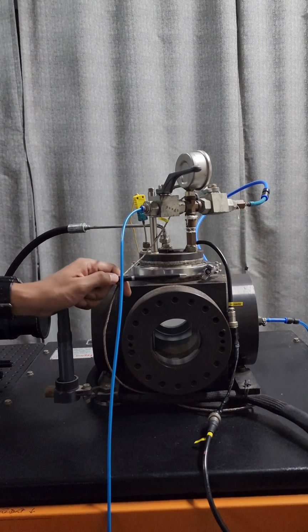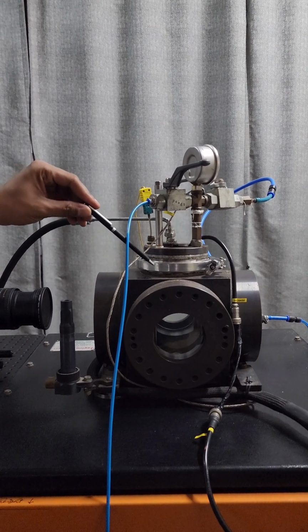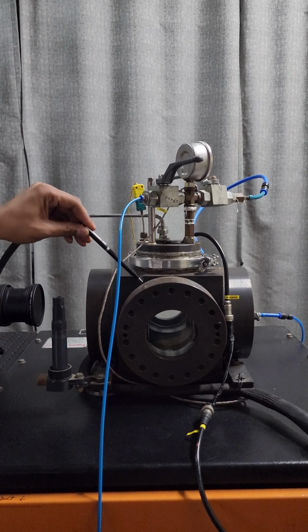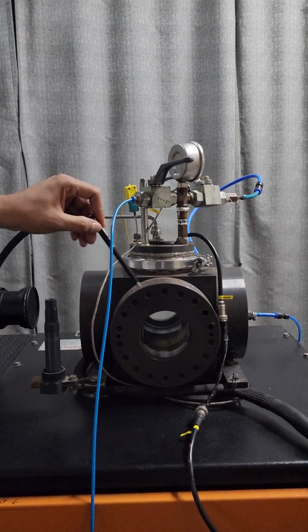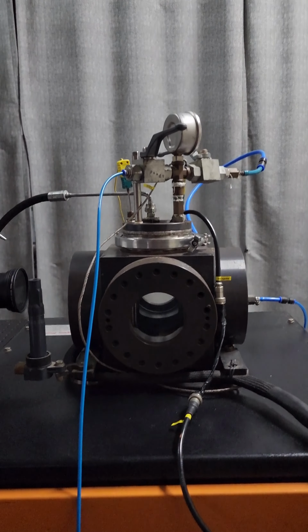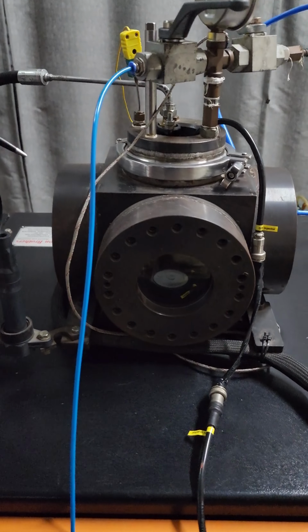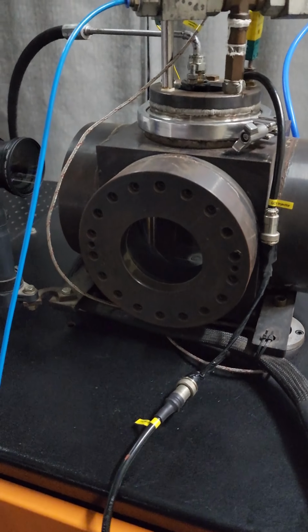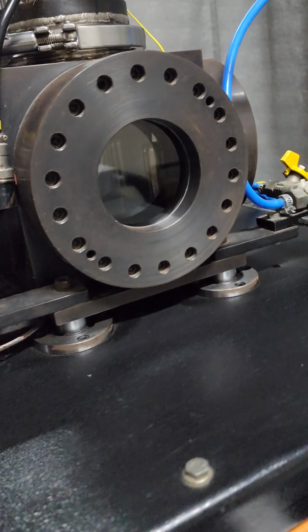Hello everyone, I will be explaining the constant volume combustion chamber, which is used for gasoline direct injection spray studies, experimental studies. This is the constant volume combustion chamber made of mild steel. It comprises 4 optical axes. These optical axes facilitate a view inside the combustion chamber.